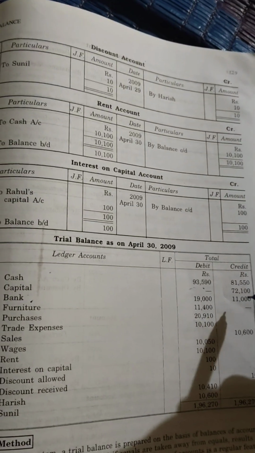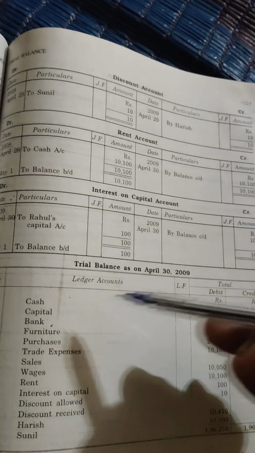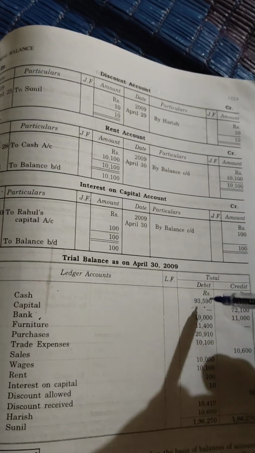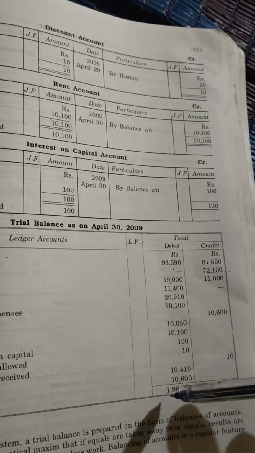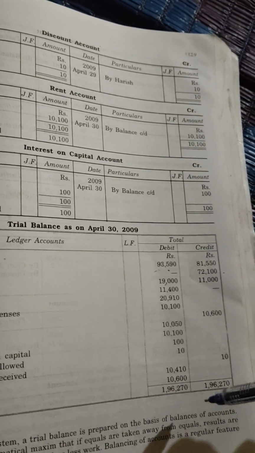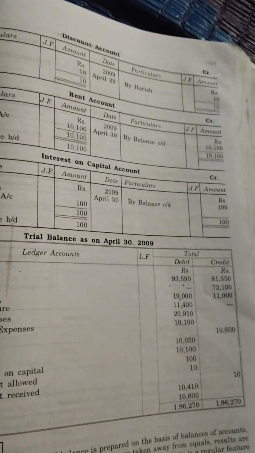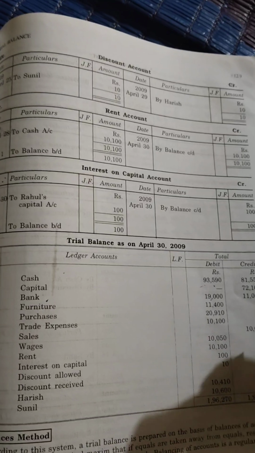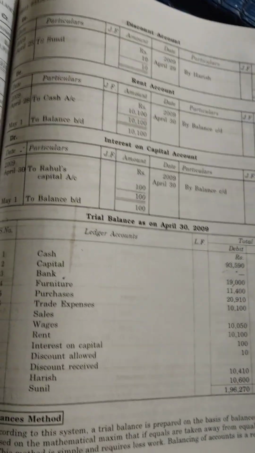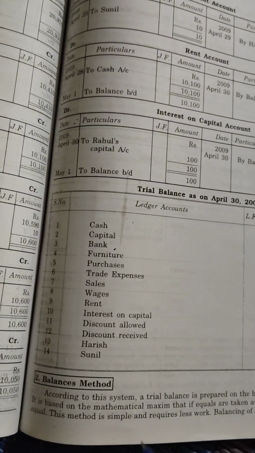Capital account 72,100. Bank account, what is the total credit? So we will put the amounts here, and after that we will total both sides, debit and credit. If it matches, then our recordings or books of accounts are correct. Okay, then the next method is the balance method.